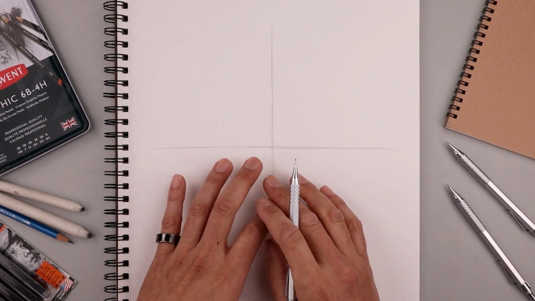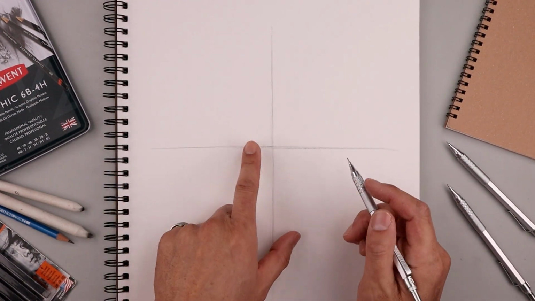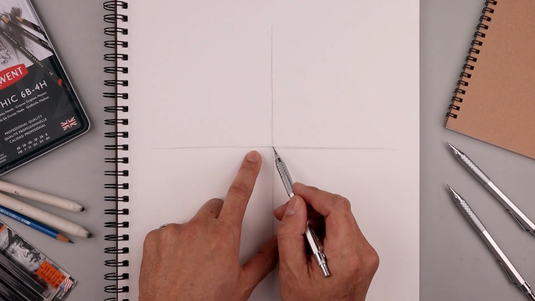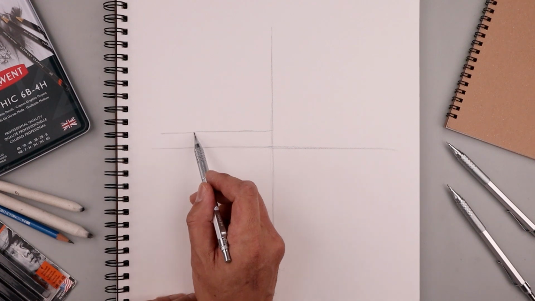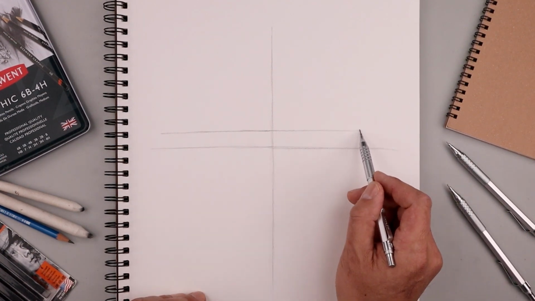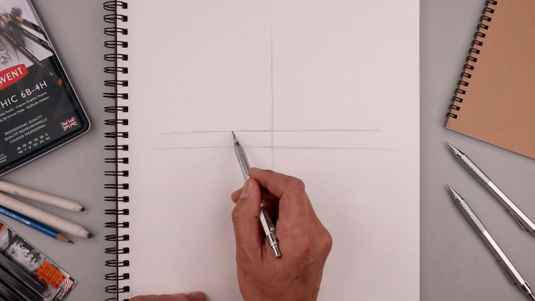Now with our guidelines in place, we want to start blocking out our key facial features. Now I'm going to place the nose in the center. So from that center point, step up, draw a line going all the way across from left to right. So this is going across the edge of the nose. And then from here, we're going to draw a rectangle.